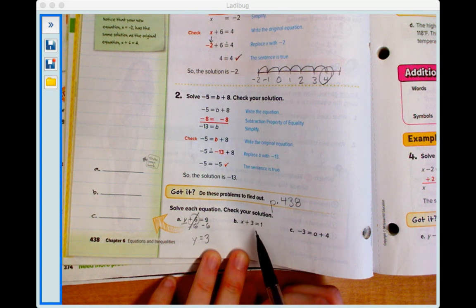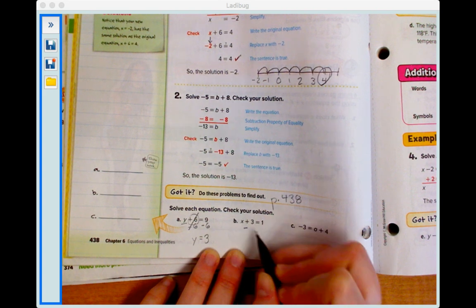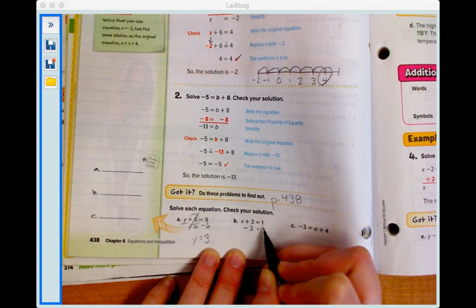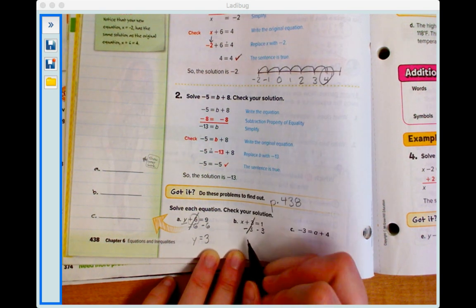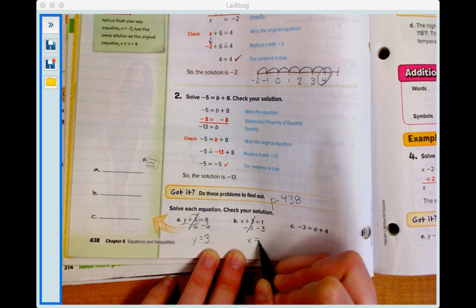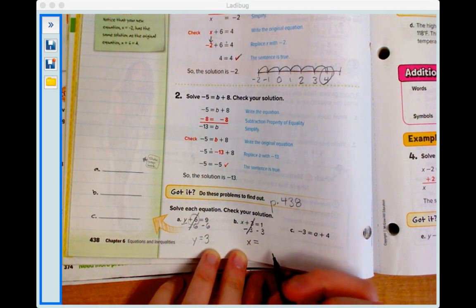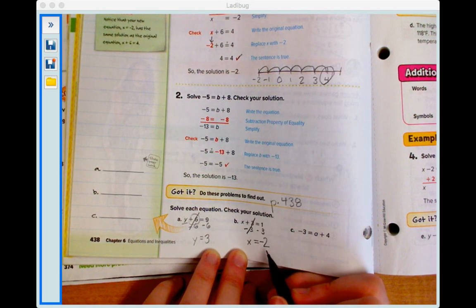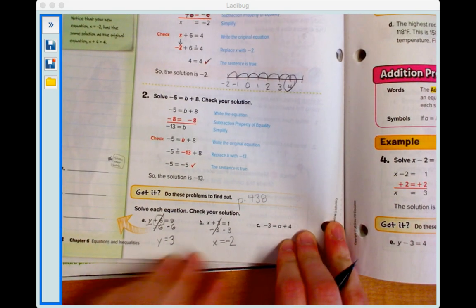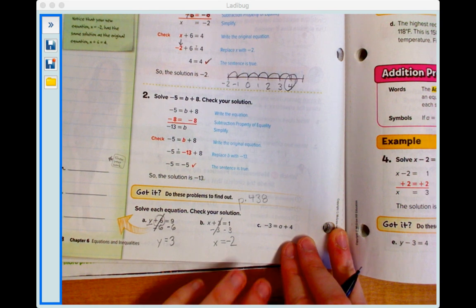X plus 3 equals 1. We're going to subtract 3 from both sides. We get rid of the 3. X equals 1 minus 3 is -2. X equals -2. Now you notice I haven't been checking my answers. We will check them after.